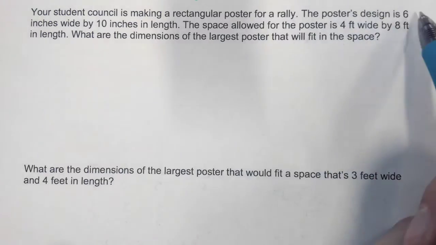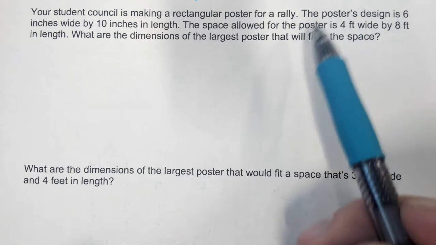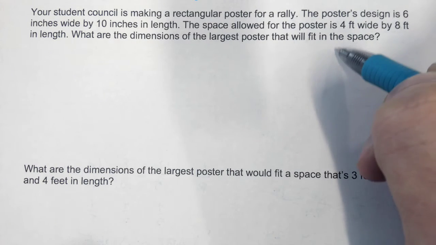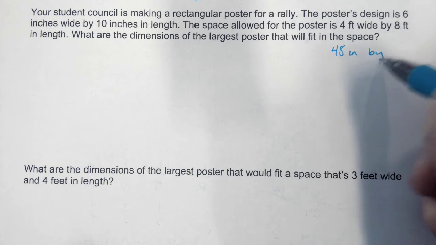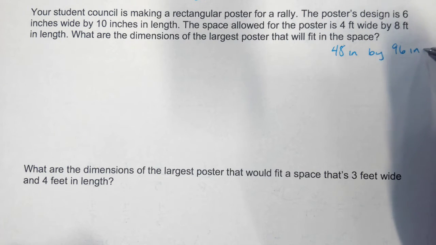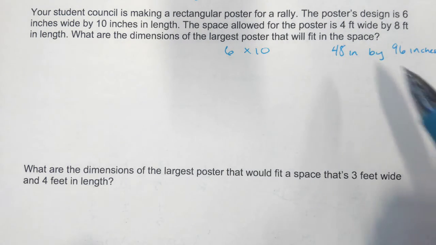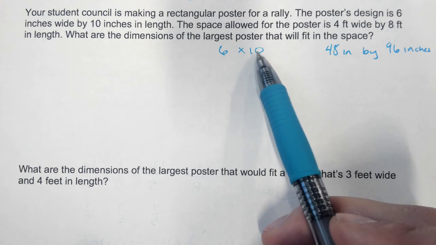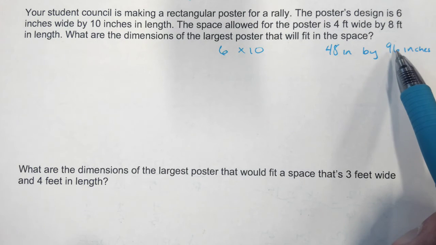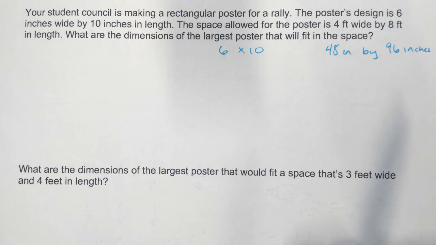Now notice, the design is in inches, and the space we're talking about is in feet. So if this were me, I would probably convert that to inches. So that's a space of 48 inches by 96 inches. Okay, so our design is 6 to 10. There are two ways we can do this. We can either make the 10 go up to exactly 96, or we can make the 6 go up to 48. So we got to see which one would fill better.